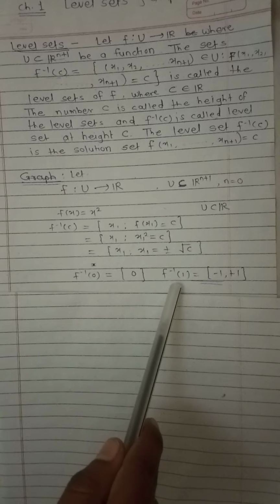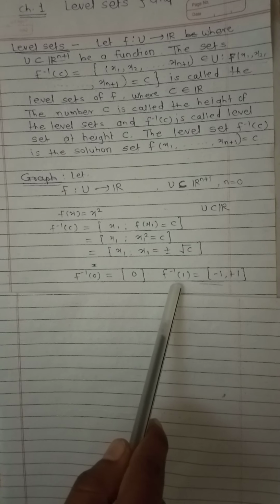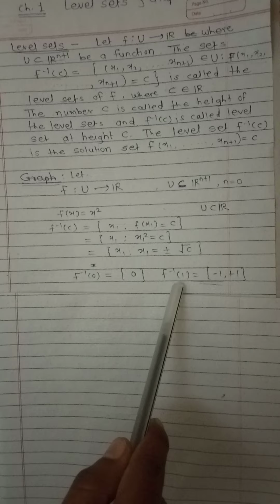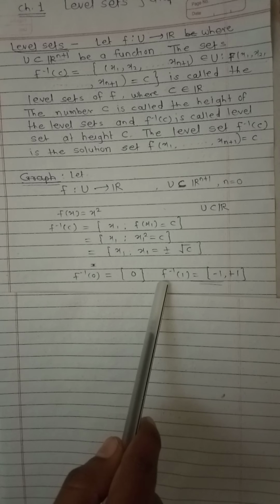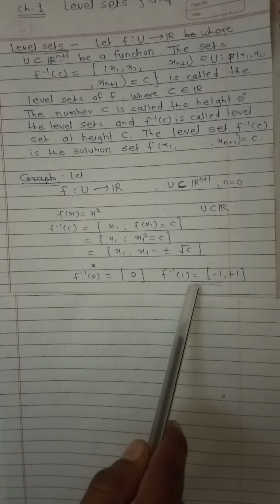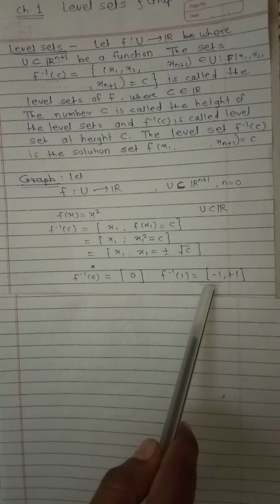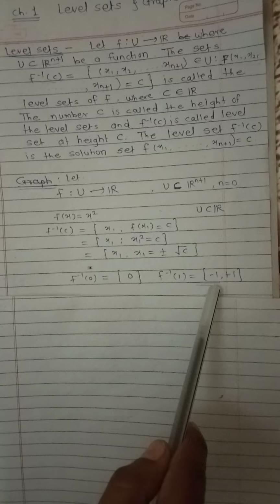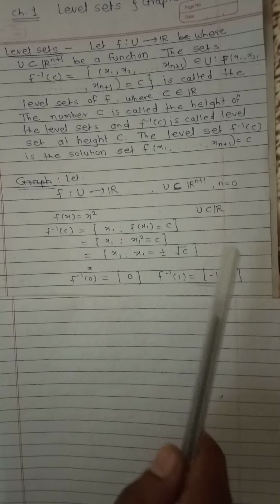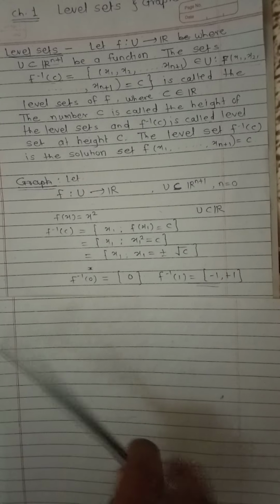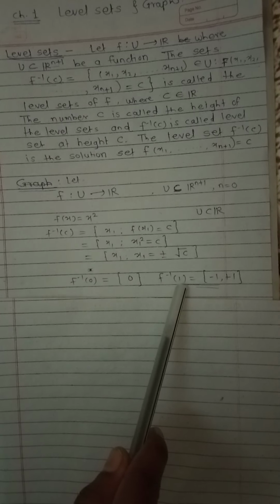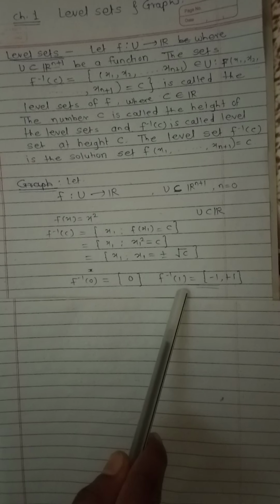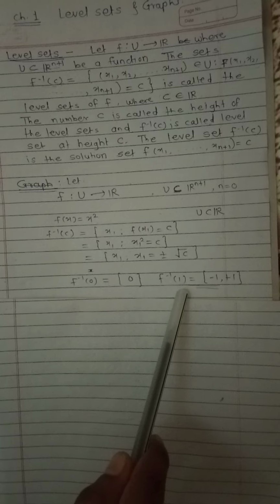Next we take c equals 1, that is f inverse of 1, and we get a new set: minus 1 and plus 1. So these two points are the level set.